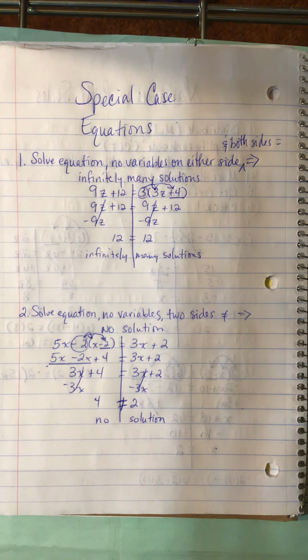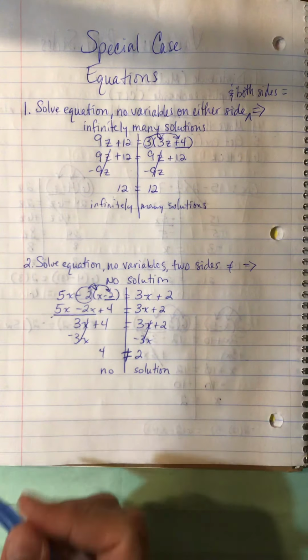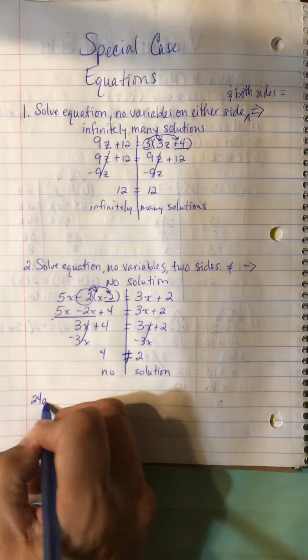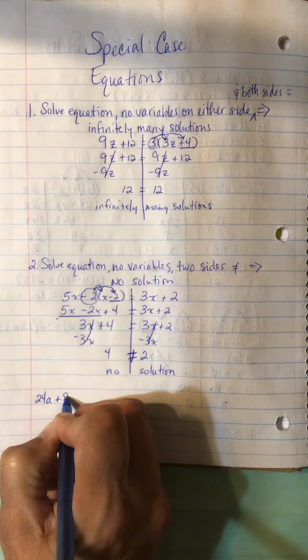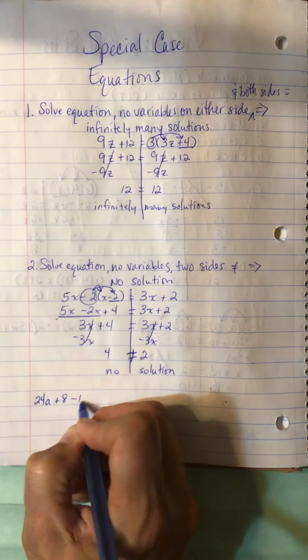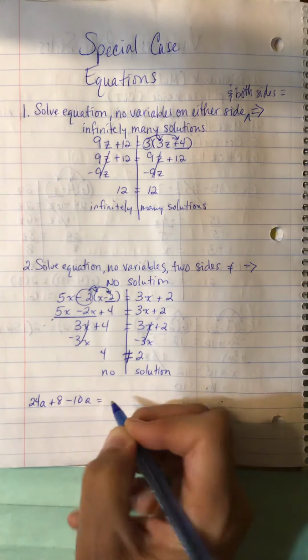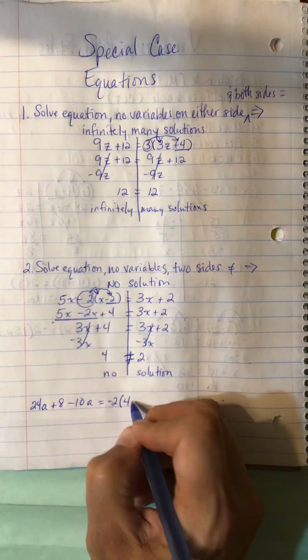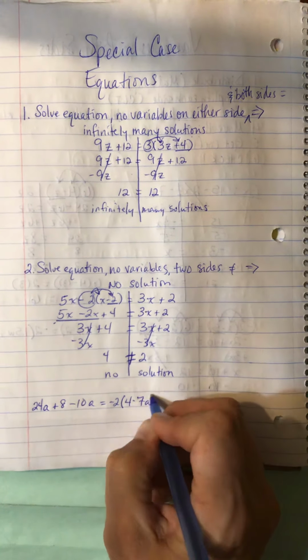So I have two practice problems I would like for you to try tonight. First one, 24a plus 8 minus 10a is equal to -2 times the quantity of 4 minus 7a.